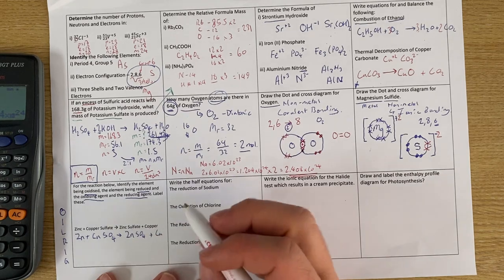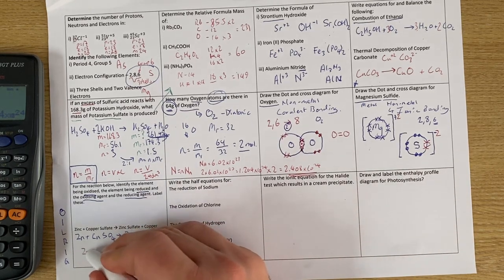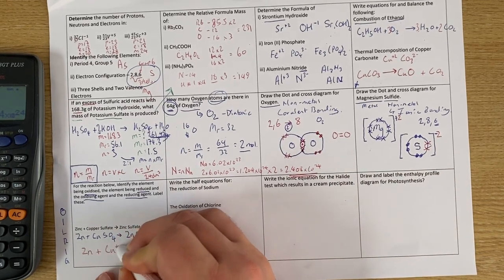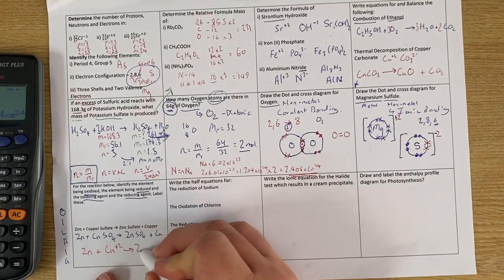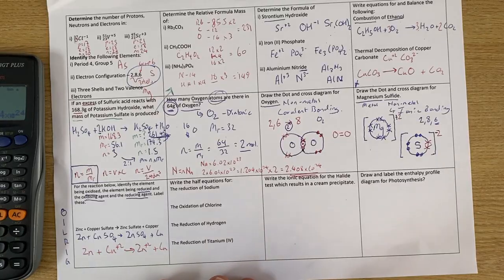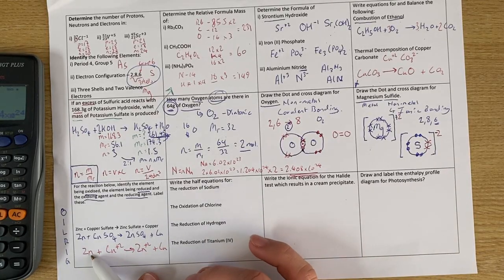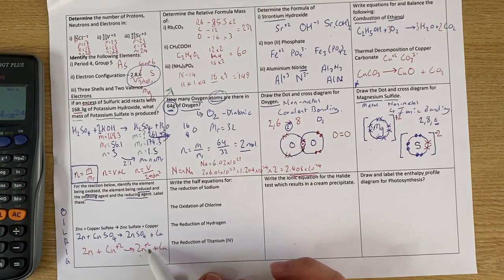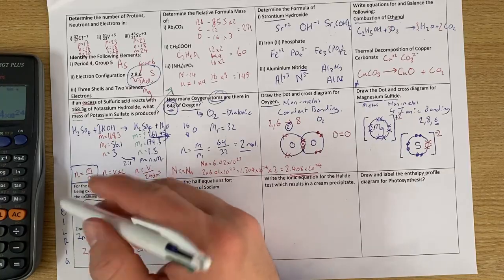So if I get rid of the sulfate for a minute, I'd be left with zinc plus Cu2+ goes to Zn2+ and copper. So this helps us to visualize a little bit more clearly what is happening. You can see the zinc is going from Zn to Zn2+. In order to do that, it has to have lost electrons. So oxidation is loss.